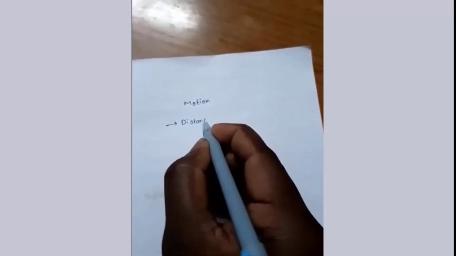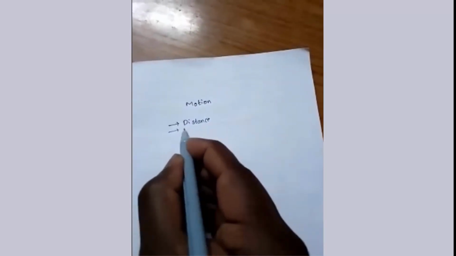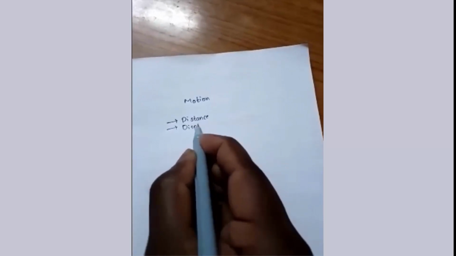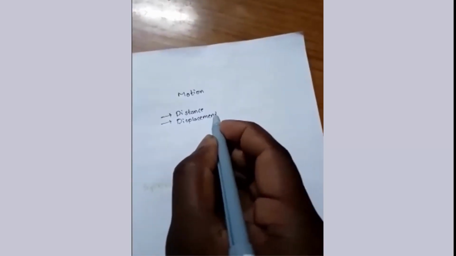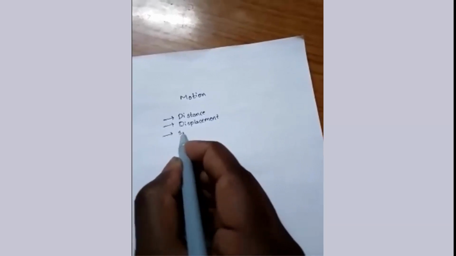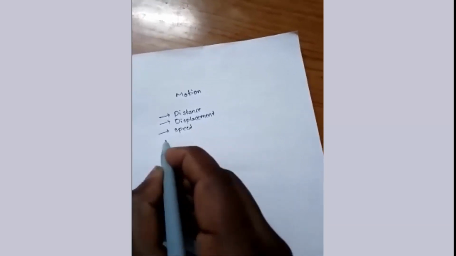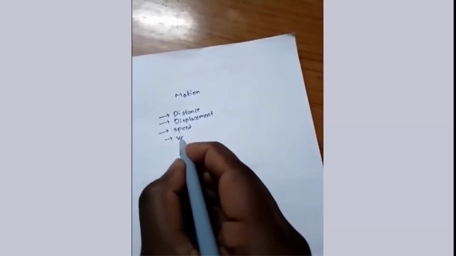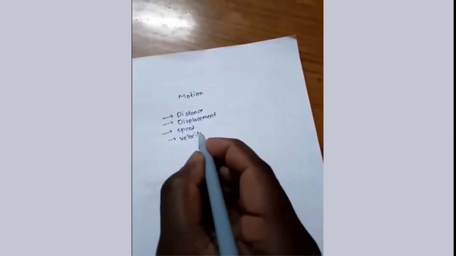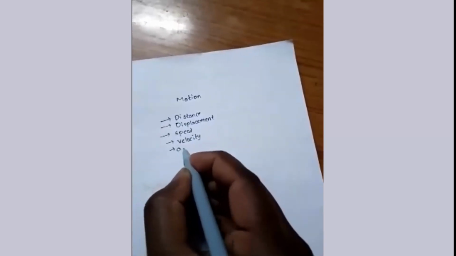There are five basic parameters to study motion. First one is distance. Second is displacement. Third is speed. Fourth one is velocity. And the final one, fifth one, is acceleration.